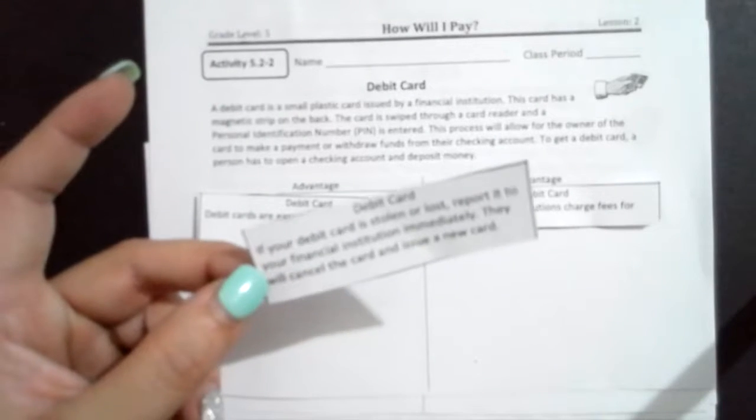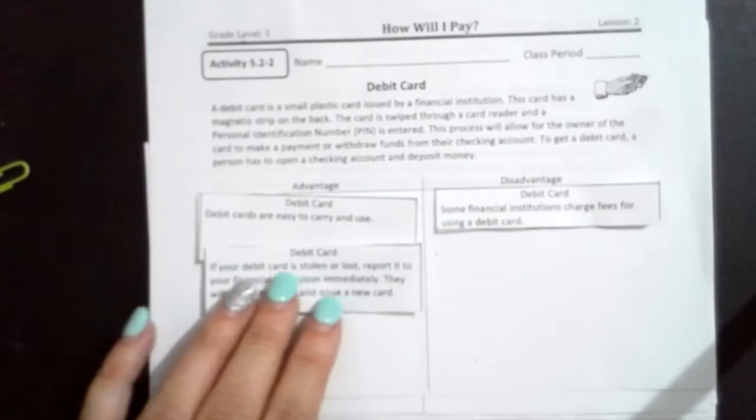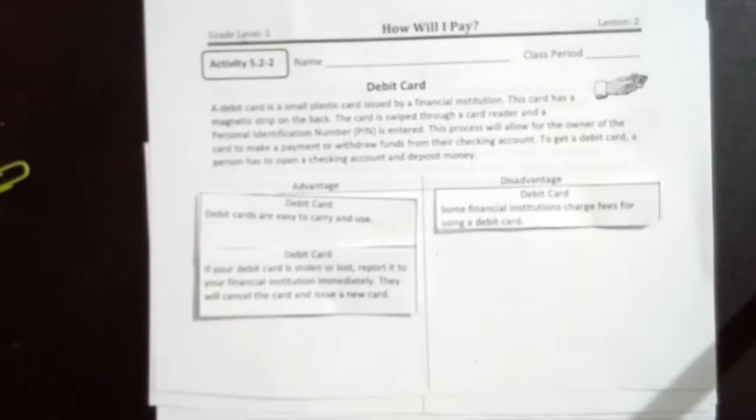A debit card, if your debit card is stolen or lost, report it to your financial institution immediately. They will cancel the card and issue a new card. That's an advantage because they can't steal all your money. You can cancel the card pretty quickly.